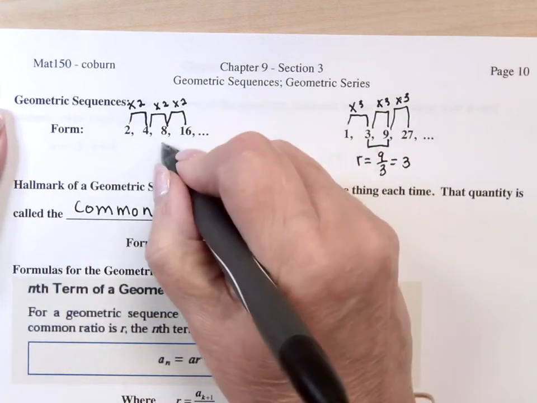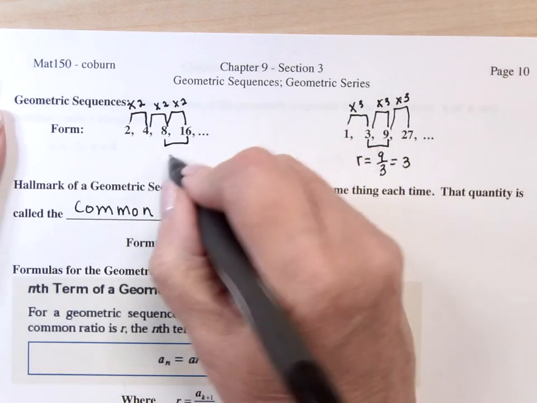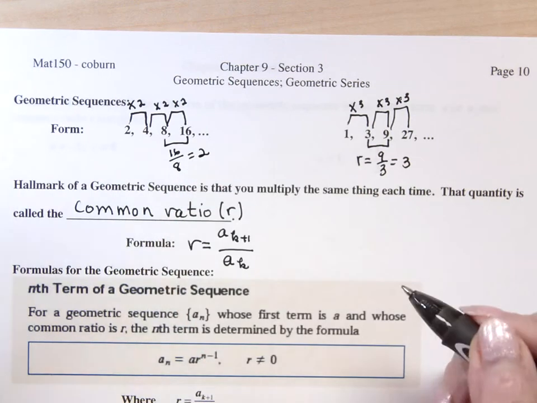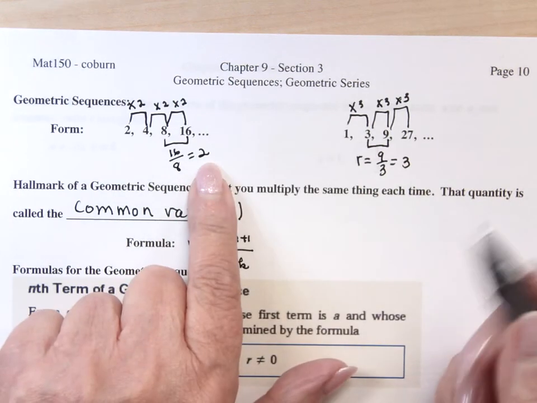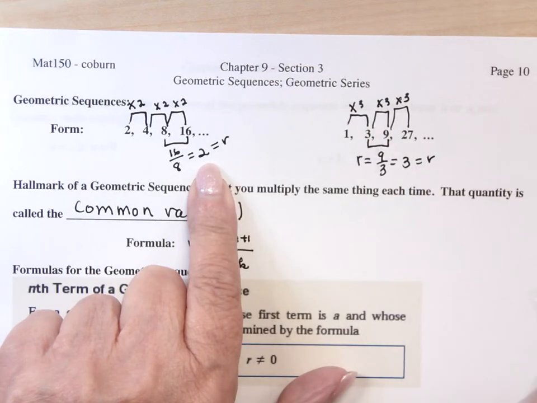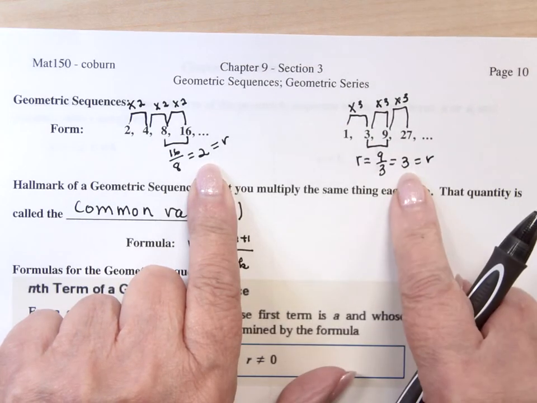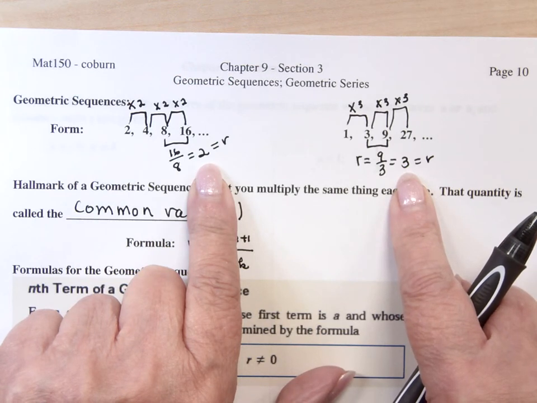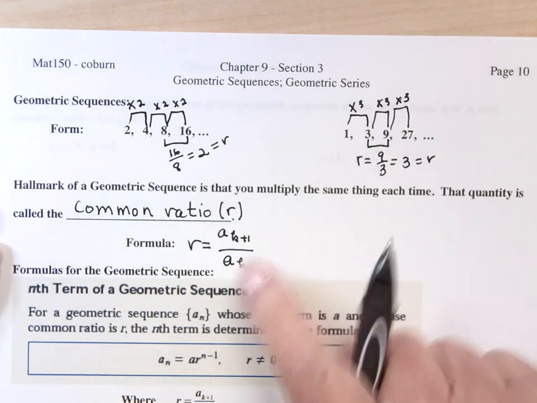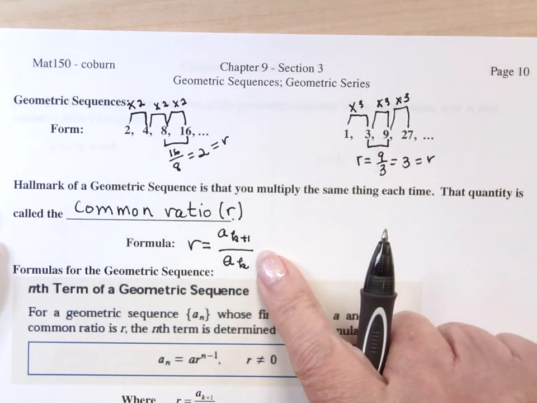Here I could take 8 and 16: 16 divided by 8 is 2. So that tells you I'm multiplying by 2 each time, and that's what R is here. And this one tells me I'm multiplying by 3 each time.